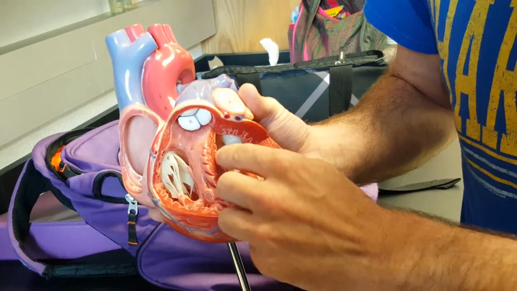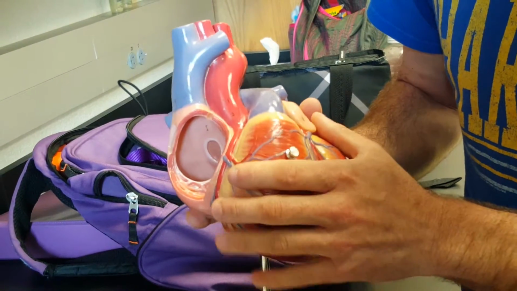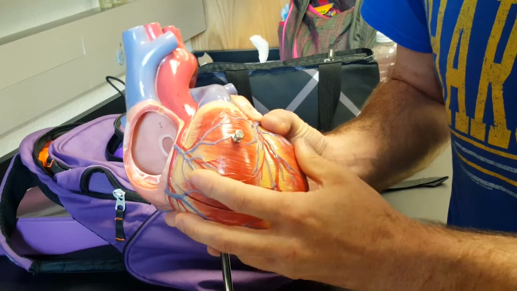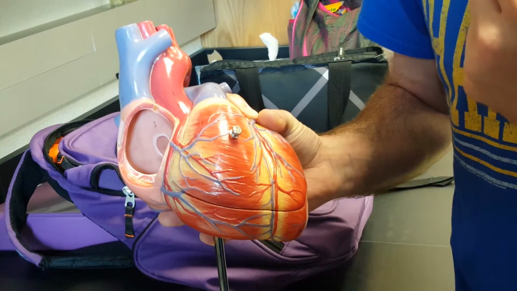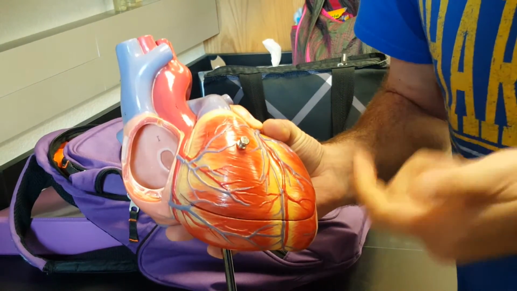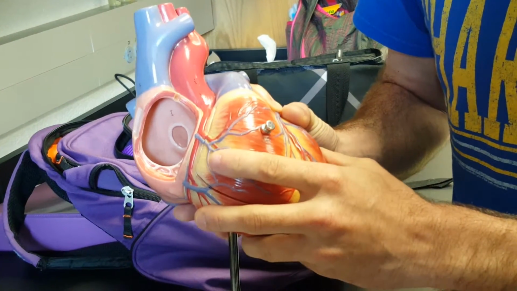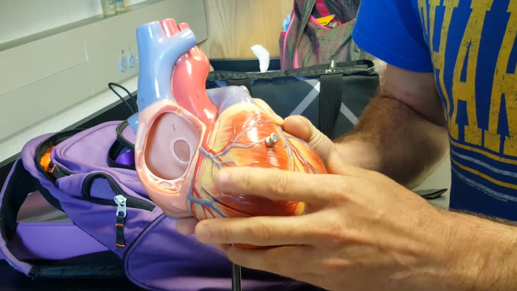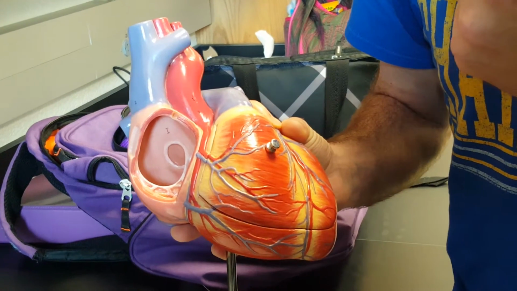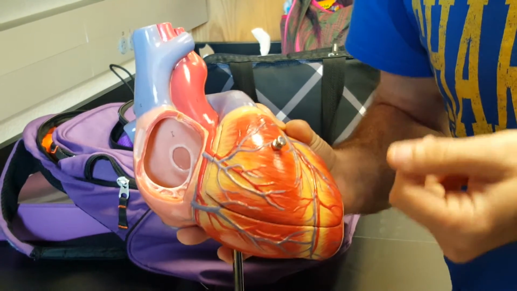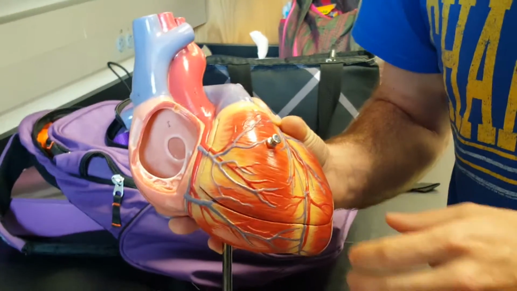Okay, and then you have the middle portion, which is the muscle, which is the myocardium. And then you have the outer portion of the heart, which is going to be the epicardium. Now, after the epicardium, you have the pericardium, but the part that is part of the heart is going to be the visceral pericardium, and then you have the pericardial sac, then you have the parietal pericardium, and then you have the fibrous pericardium. That's the way it goes.